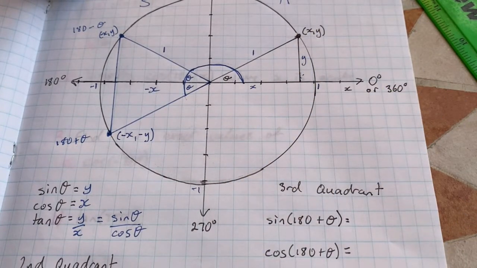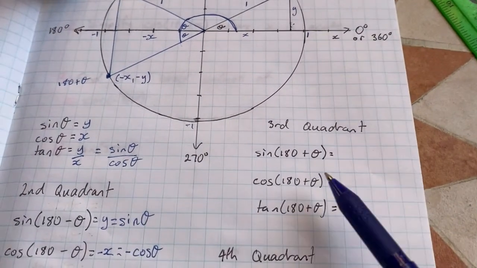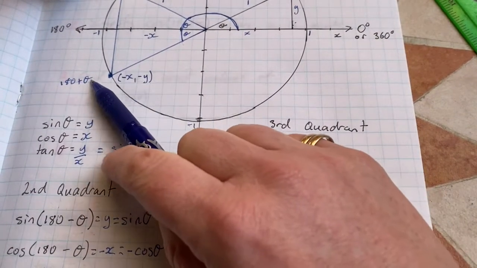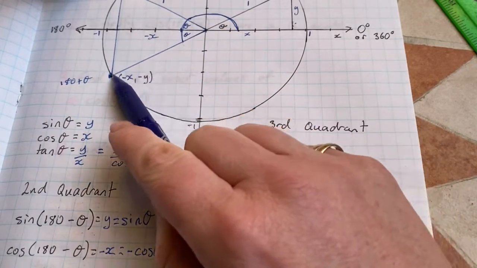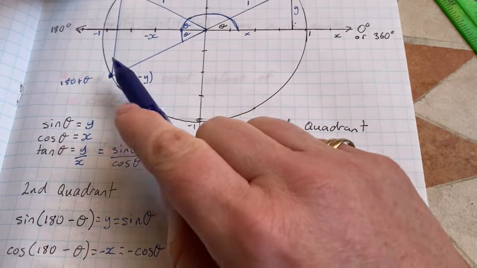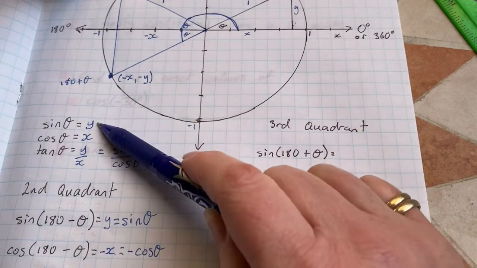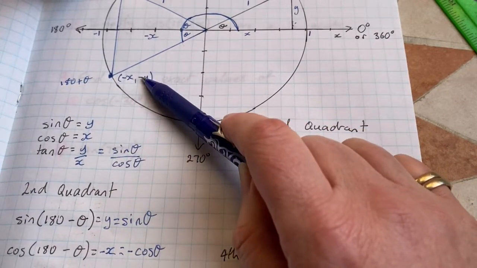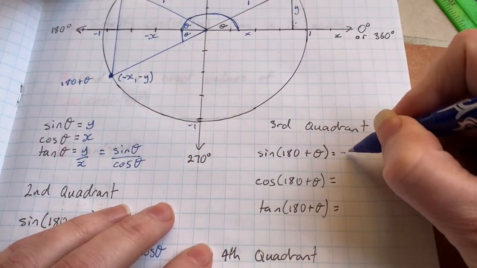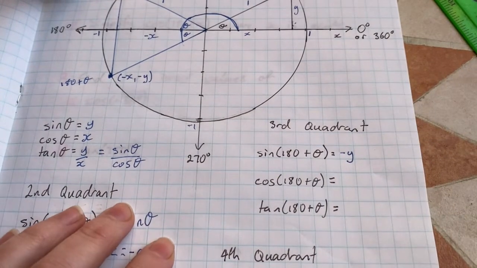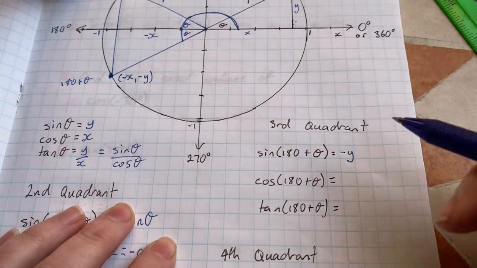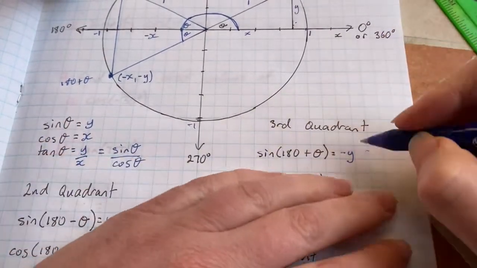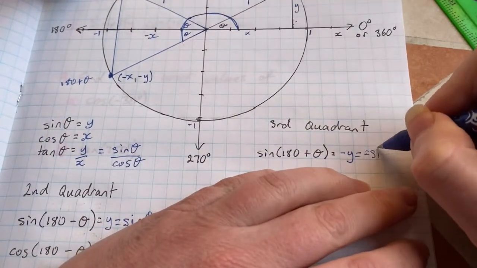So let's look at sine and cos and tan of that one. So sine of 180 plus theta, we're looking at this angle, so we're looking at this line, and we know that sine is equal to the y coordinate, which in this case is negative. So that is equal to the negative y over 1. And so that's equal to the negative of sine theta.